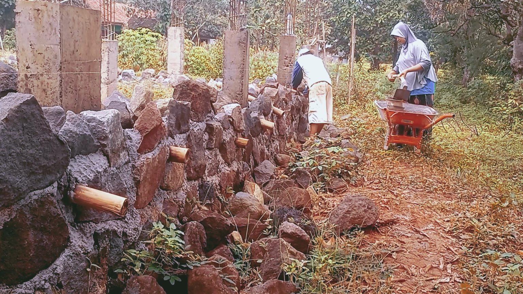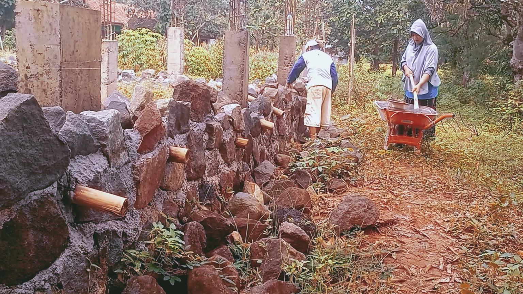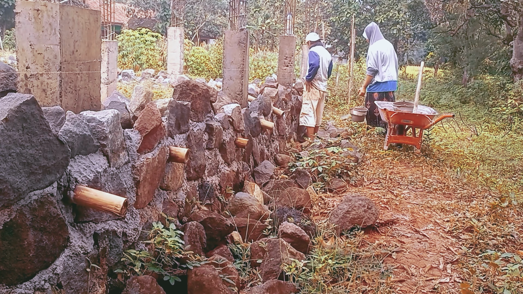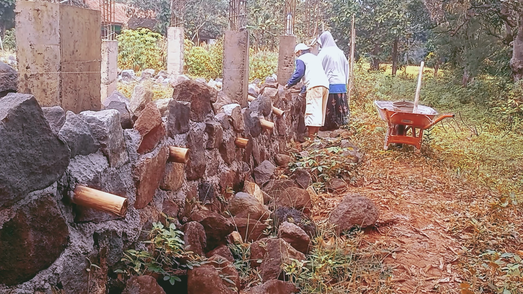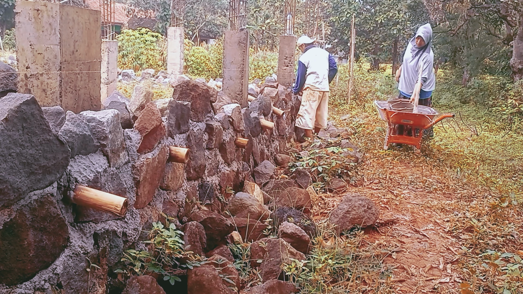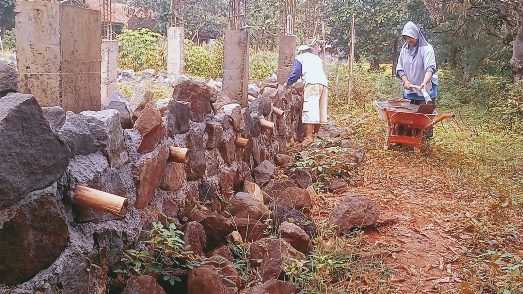2. Use only split stone. Make sure you use split stone material or split mountain stone instead of round stones from nature. The advantage of using split stone as a foundation material is that the stone arrangements can interlock with each other.